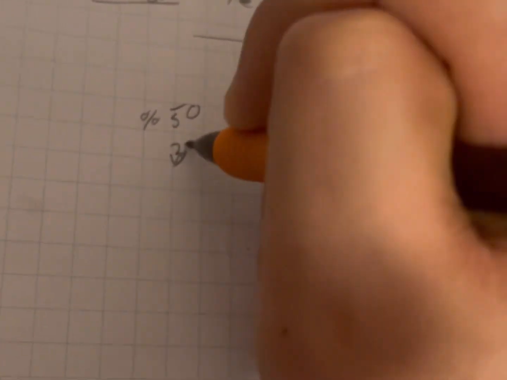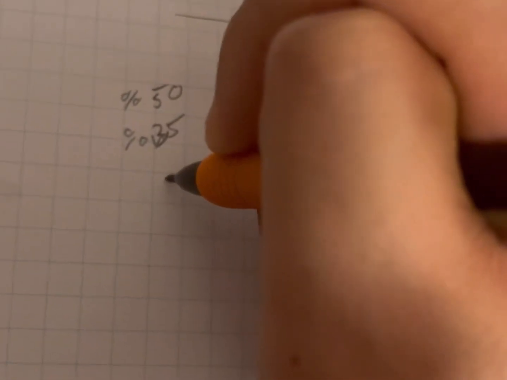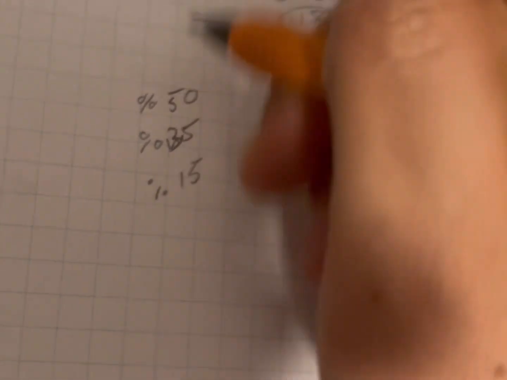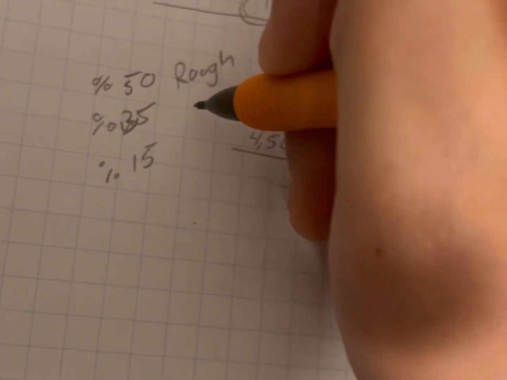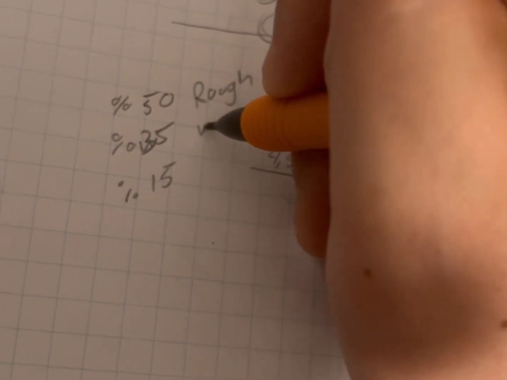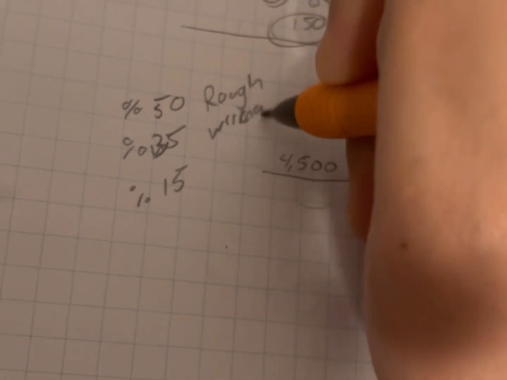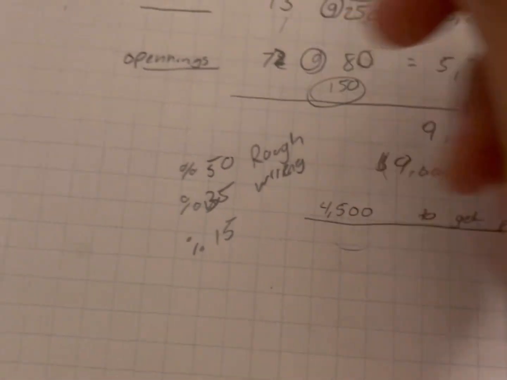Technically, it goes 50% down, then 35%, and then 15%, because technically there's 3 stages. There's the rough, and there's the, well, I don't know what they call this. In Chicago, they don't like that you wire before they inspect the pipes.